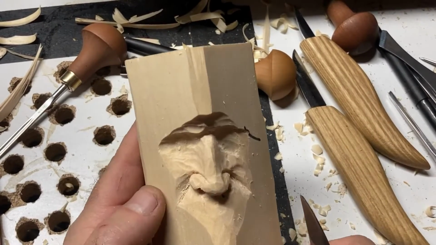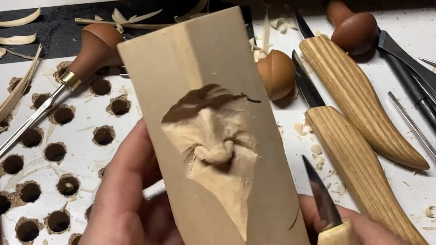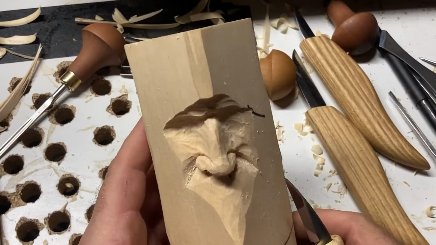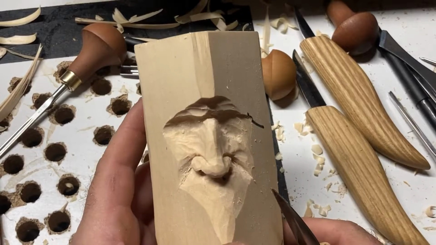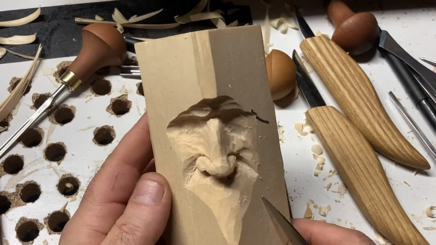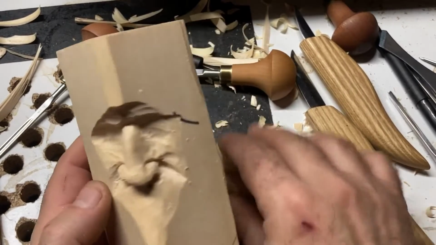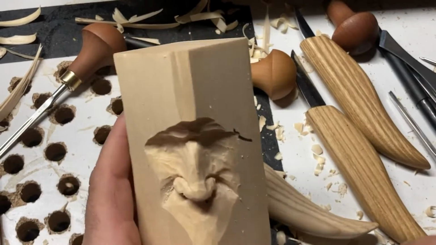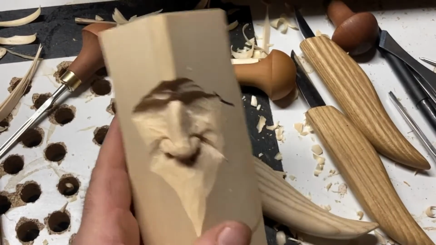Okay, he's starting to look kind of cool. Let's see, do we want to put a mouth on him? Do I want to stop the video here, or do we want to keep going? I guess we could start doing maybe a simple lip here or a mustache.